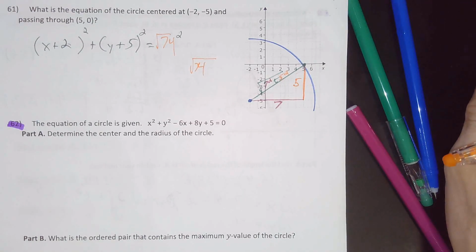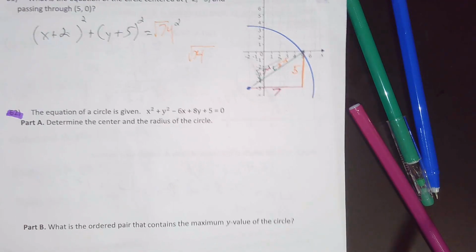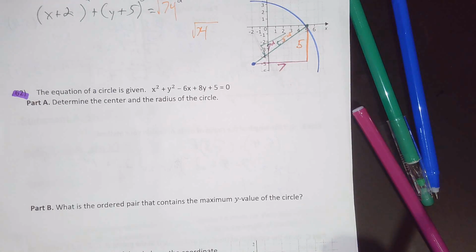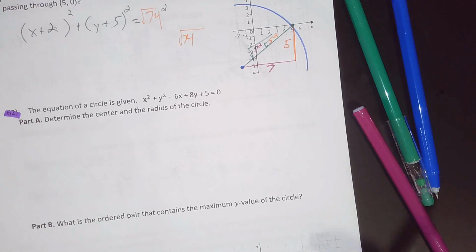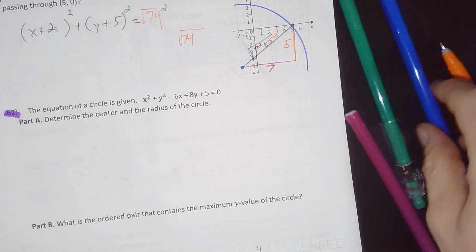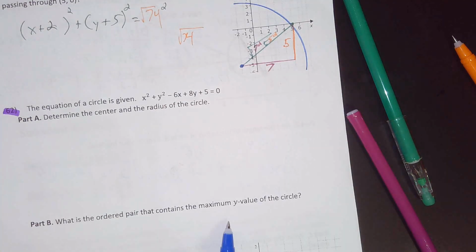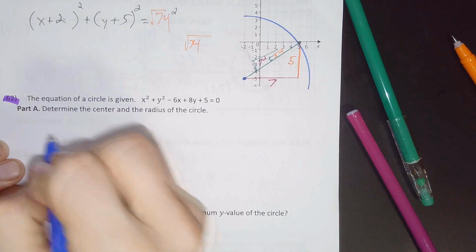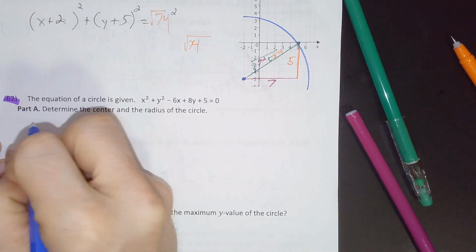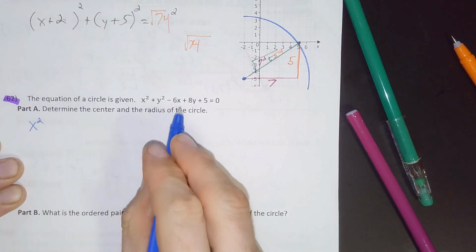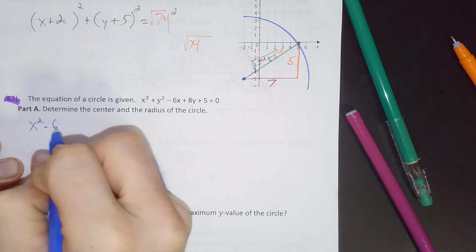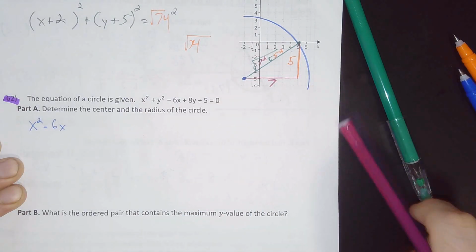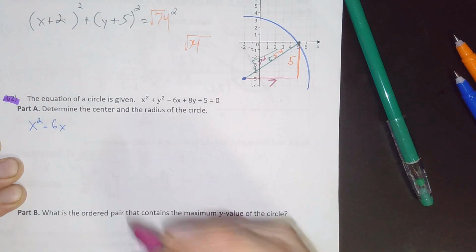All right, here's number 62. This is another completing the square problem. And then we've got to figure out the range and domain, or maybe just the range. All right, so let's get our x's all in a line first. So we have x squared minus 6x, leave a space to complete the square.